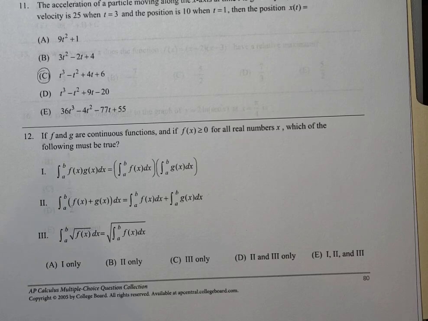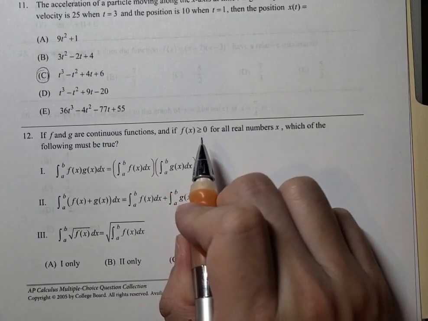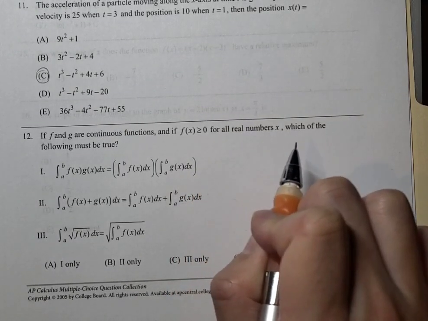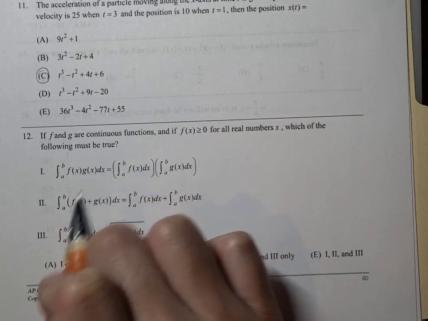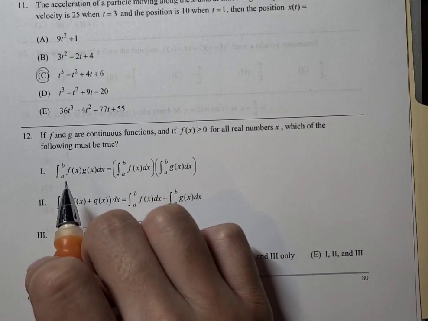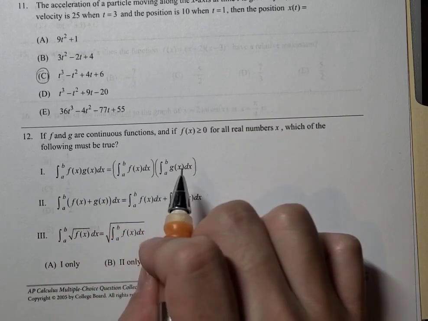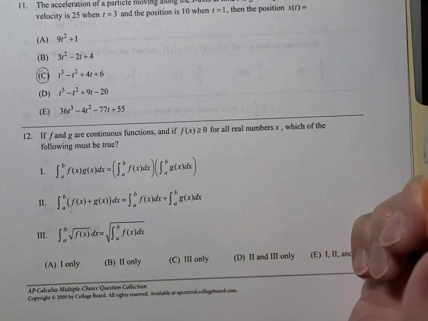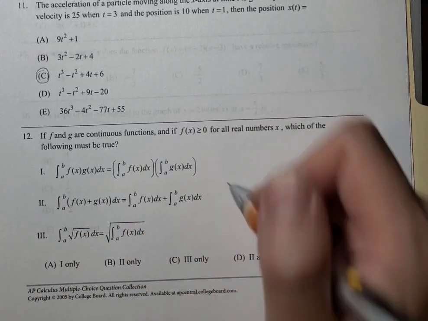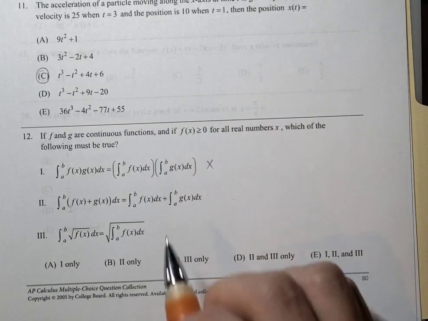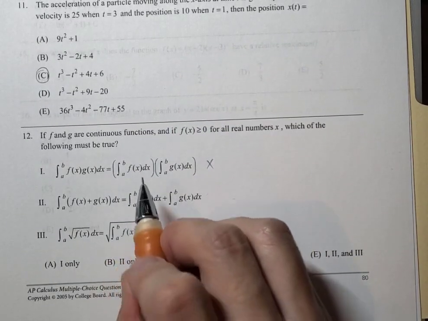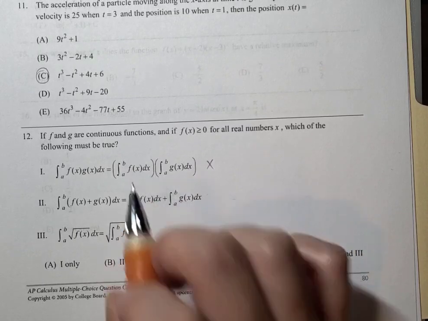f and g are continuous. f of x is greater than or equal to 0 for all real numbers x. Which of the following must be true? If we have a product of two things, can we break up the integral like this? Only if one of them is a constant. Otherwise, this is not true. You can easily find a counterexample, but if you know your properties of integrals, you can only do this if one of them is a constant.